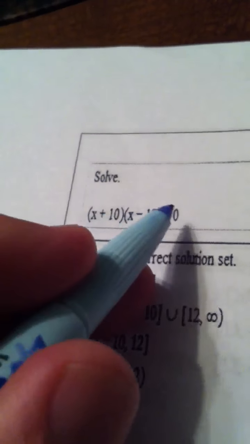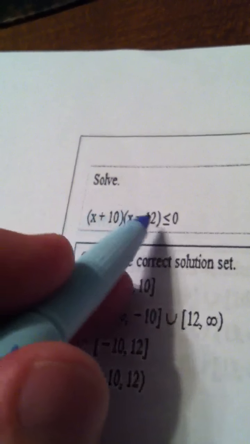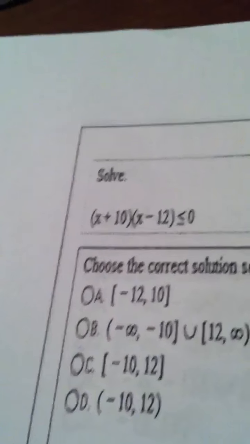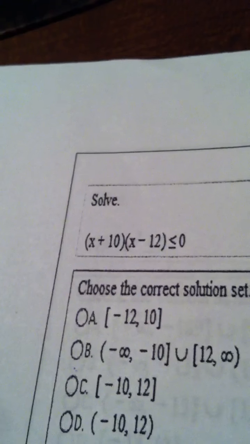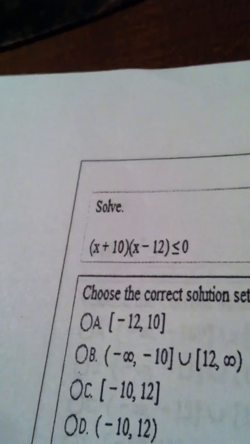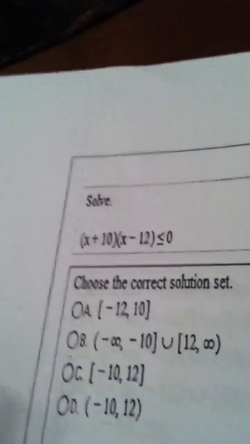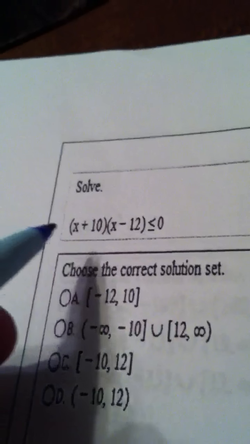If you turn this part right here into a function, forget the less than or equal to 0. If you just made this part a function, the graph would be a parabola opening up. X times x is x squared, leading term is positive. To me, the best way to solve these kind of problems is graphically, and I need to locate their zeros.